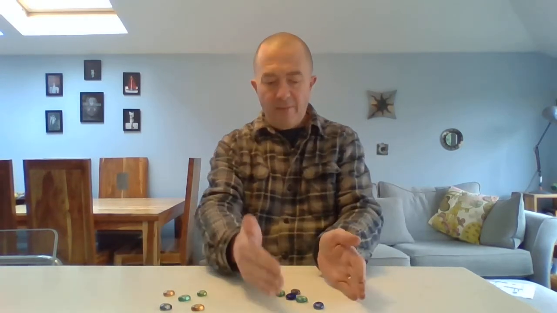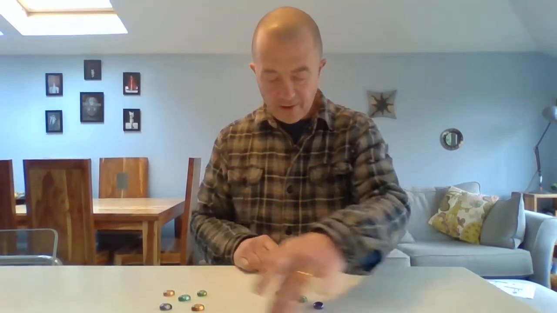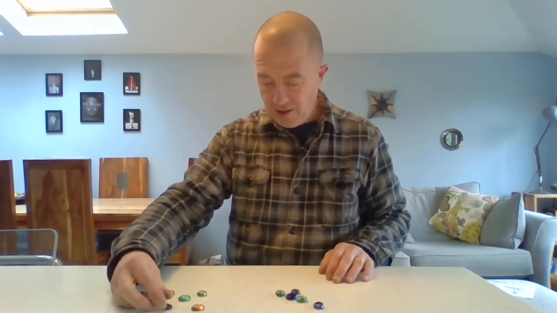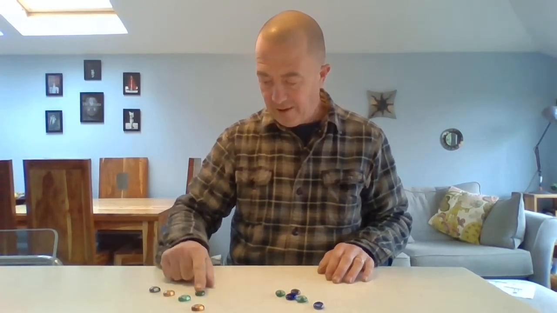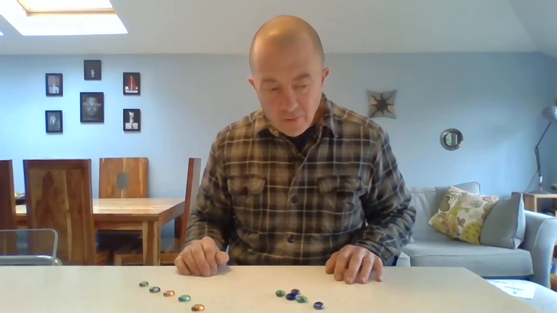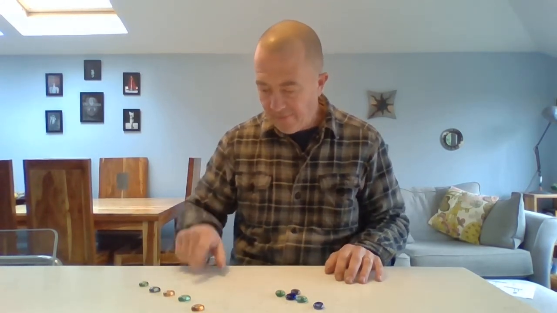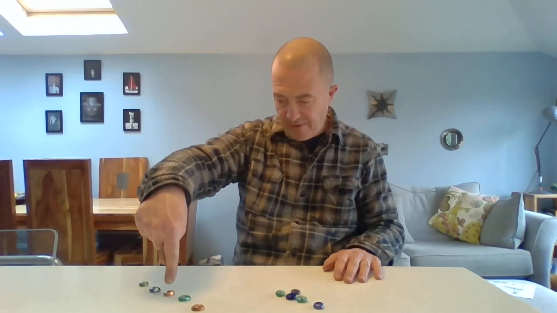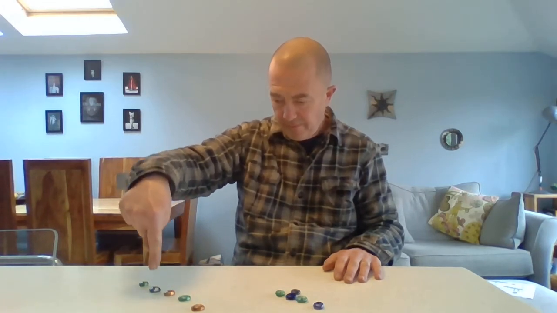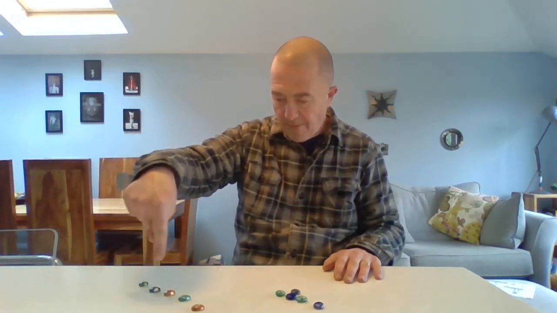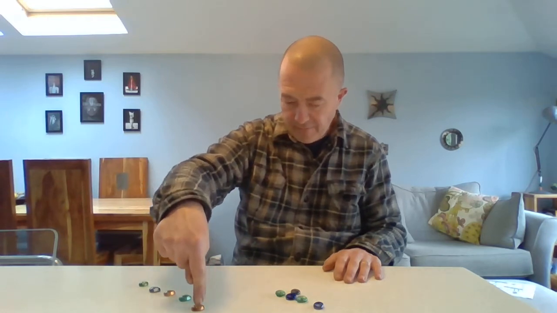What do you notice about both groups? That's right, they've both got the same number. They both have 5 gems inside, and however we put them, each group will still have 5, because the number we stop at when counting is the number we have. I'm going to show you again. Let's start from here. Ready? 1, 2, 3, 4, 5.